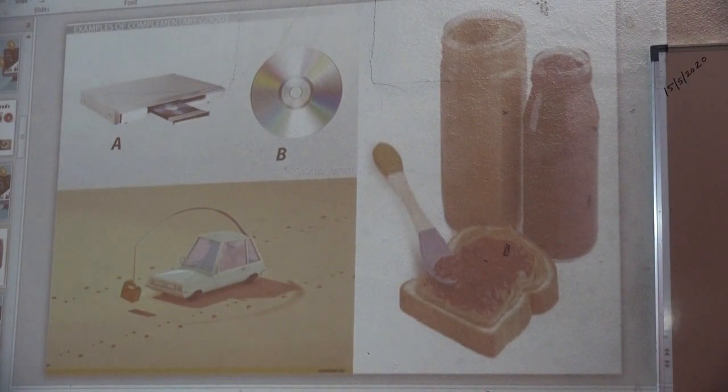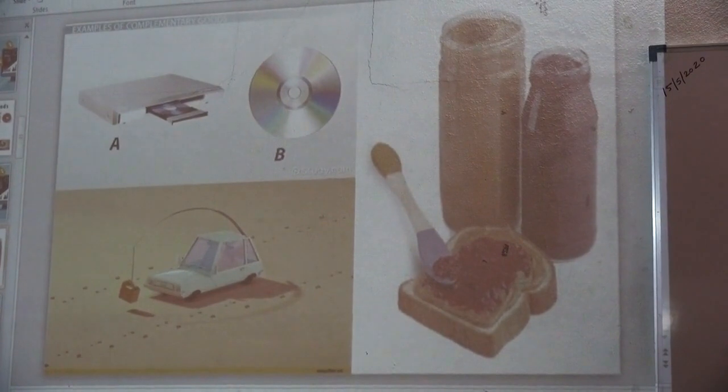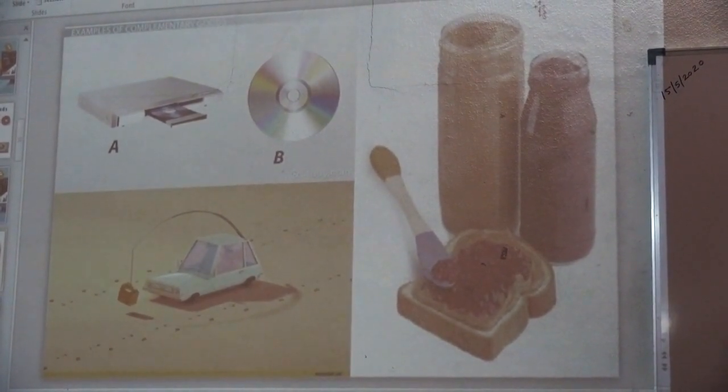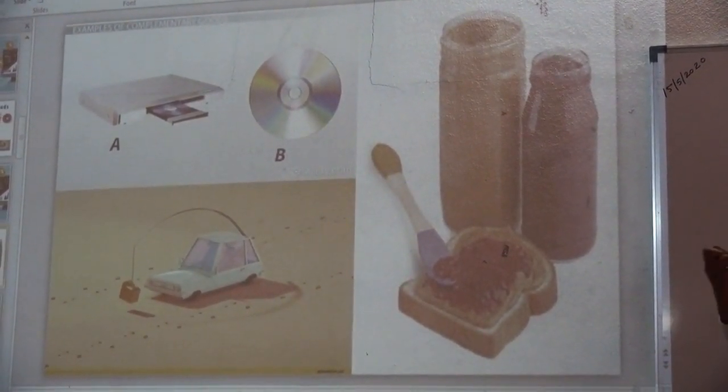VCR. If we want to run that particular disk, we should have a VCR. Suppose I want to watch a movie, both things I should require. It means disc of movie plus VCR.